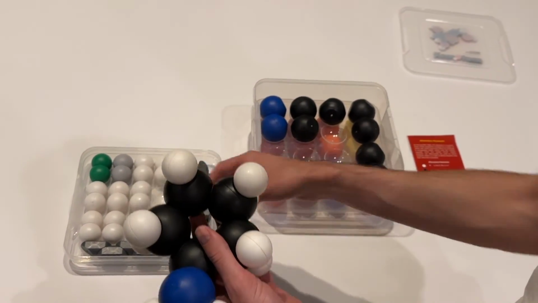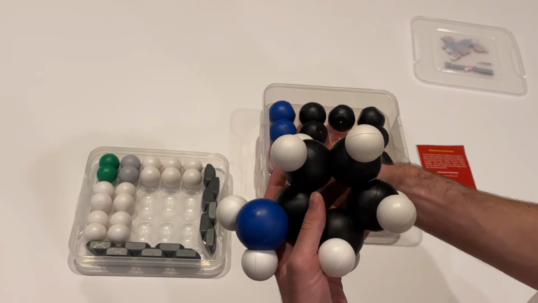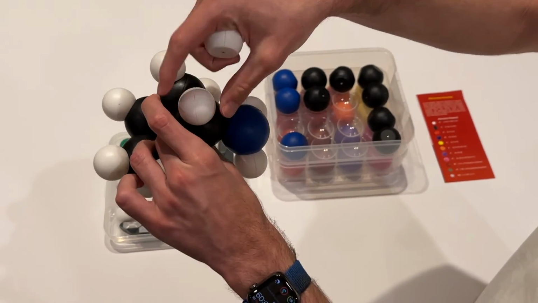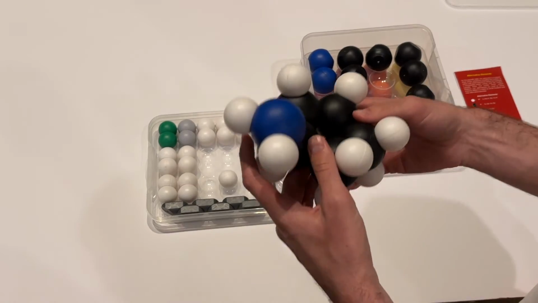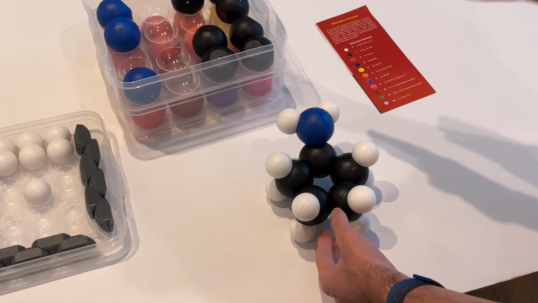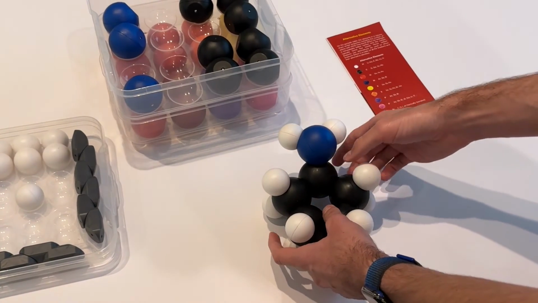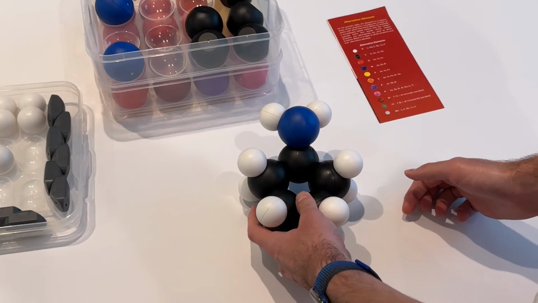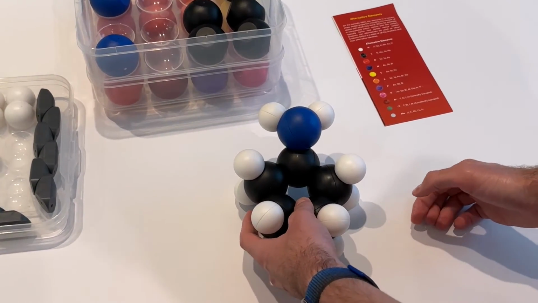Just like that. And like so. Simple as that. And here we have it. And here we have our, like I said, our molecule. We have 17 sigma bonds and 0 pi bonds.